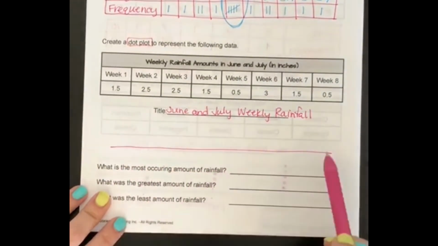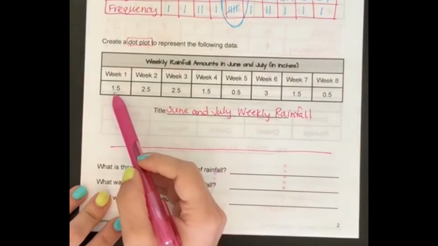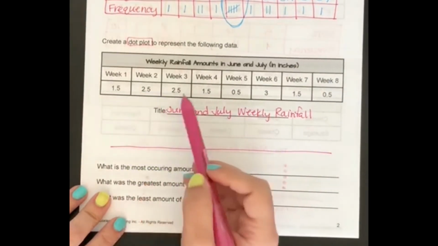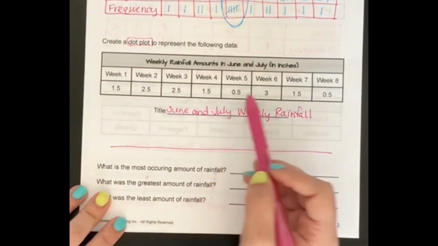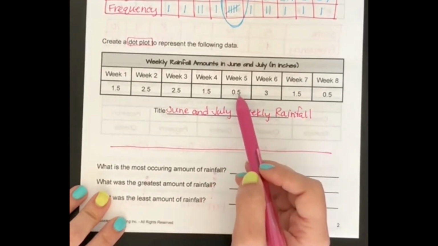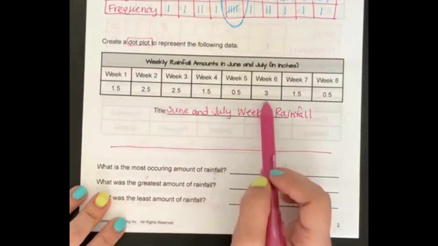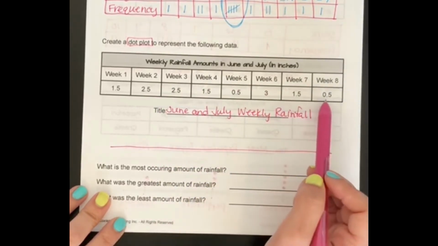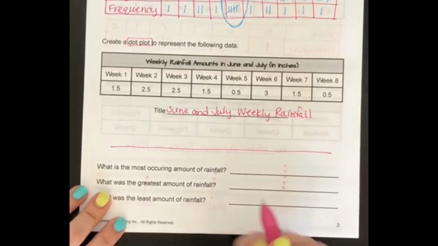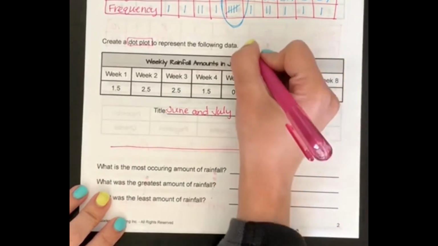Now, we want to go least to greatest when we're using numbers. So we have 1 5/10, 2 5/10, 2 5/10, 1 5/10, 5/10, that's going to be the smallest that we've seen so far. 3, that's going to be the largest we've seen so far. 1 5/10, 5/10. So I can see 5/10 is the smallest here.